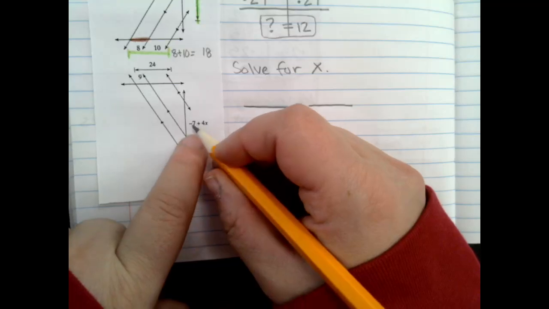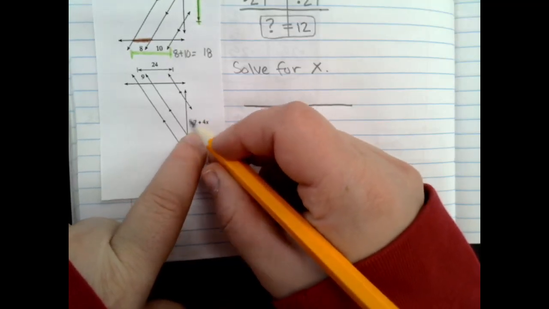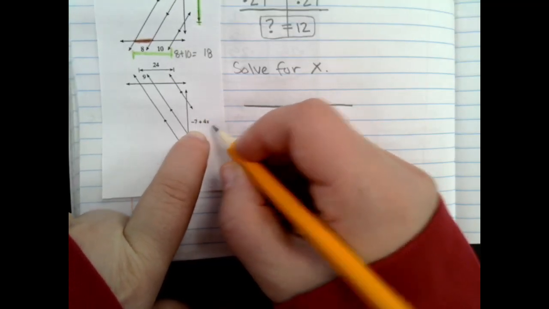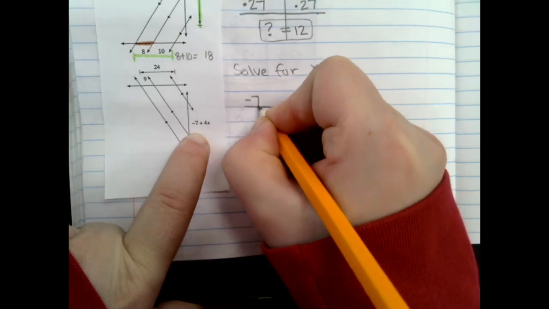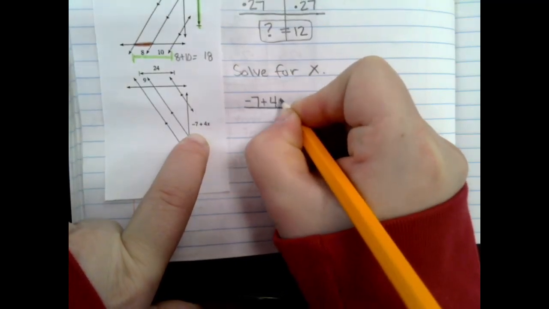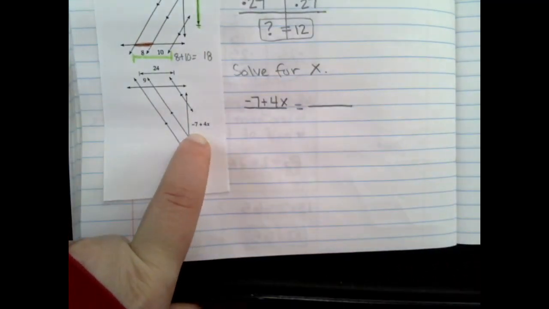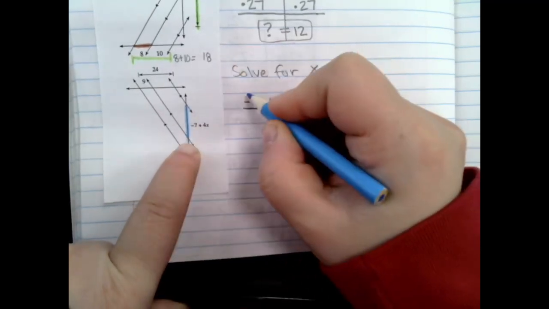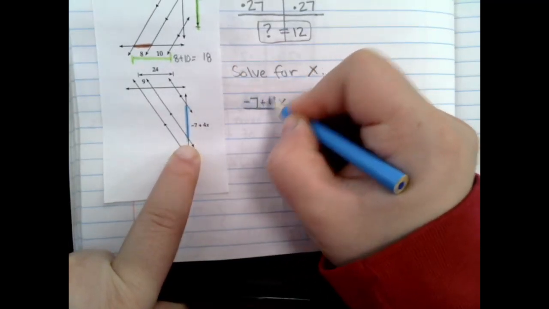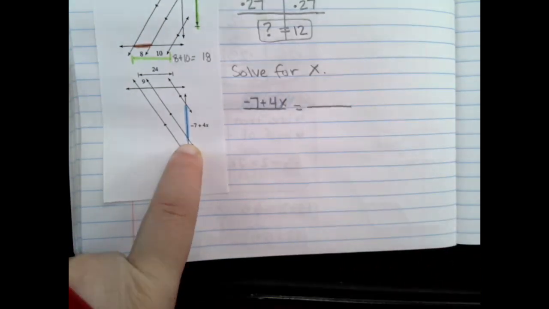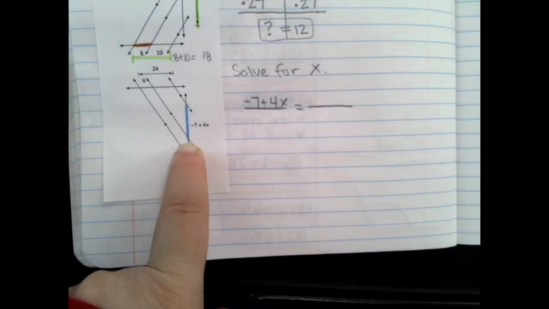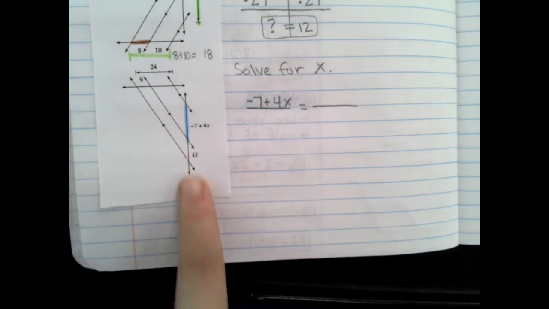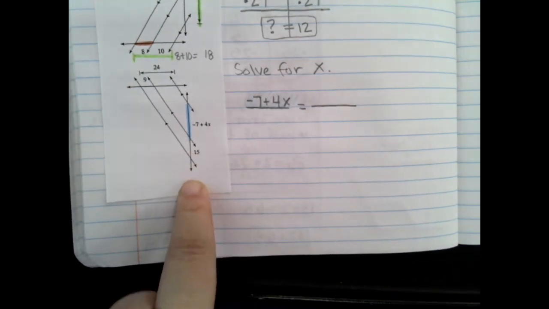So in that first numerator, we have that part with the x here, this negative 7 plus 4x. Okay, and then we want to set that up so that we can find those parts that we're going to compare it to.